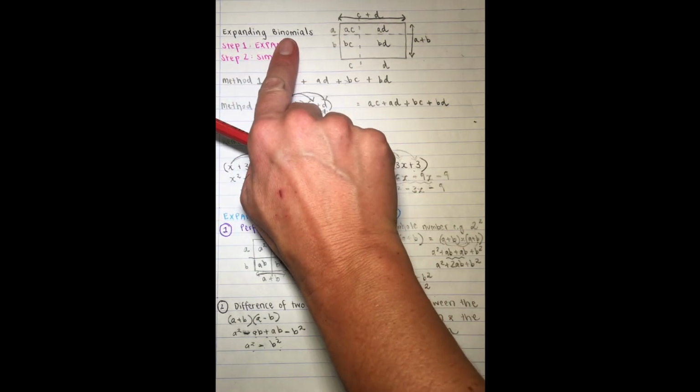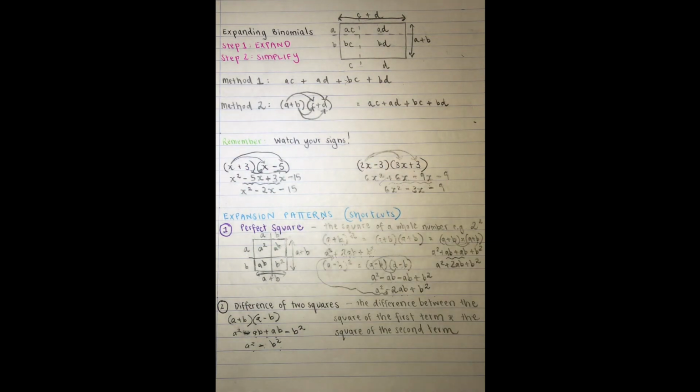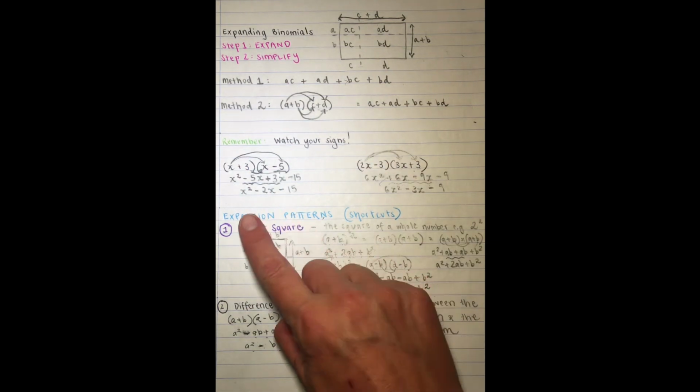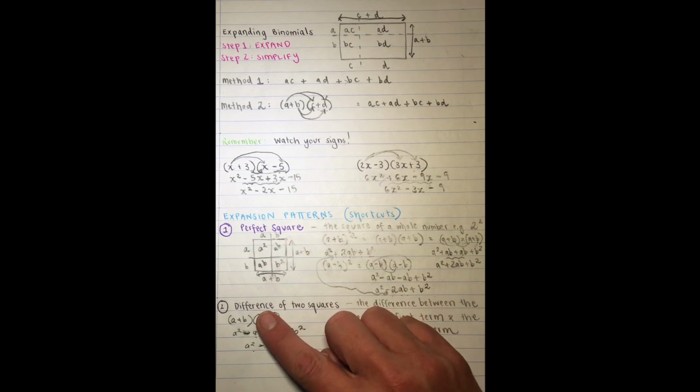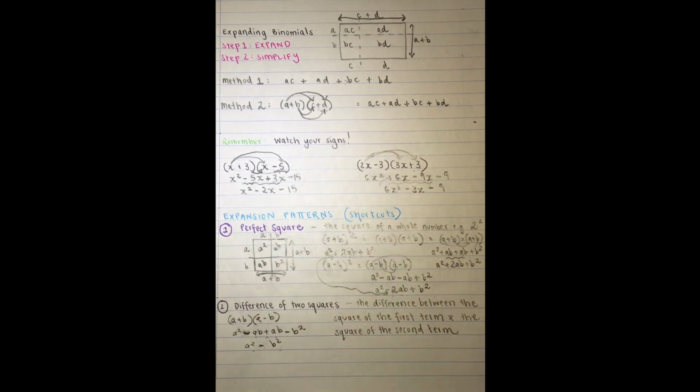So it's expanding binomials, and the only two things that are really super new this year are finding expansion patterns: this idea of a perfect square and the difference of two squares. Excellent.